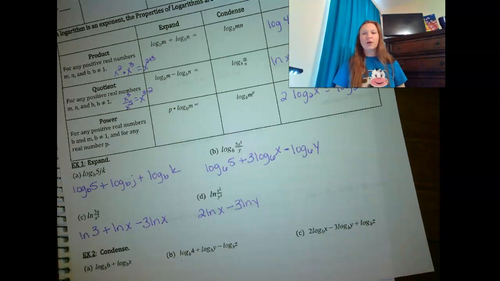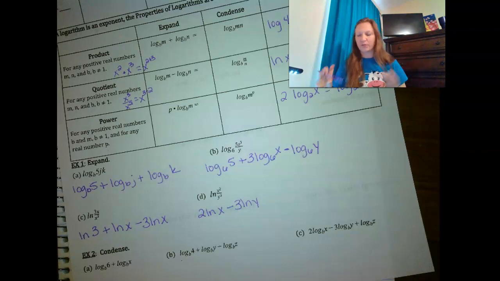All right, I'm going to do condensing now. On the back, I'm going to show you a few more specialty examples of expanding and condensing, but I want you to get the basic concept first.